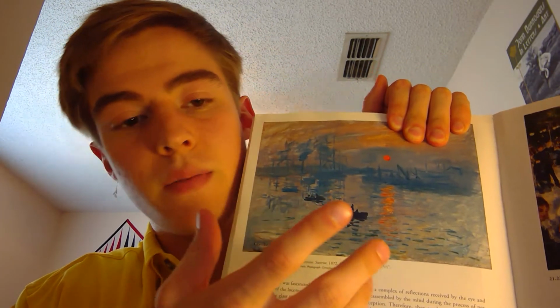Now, the boats, there are the three boats, and their relative size conveys a sense of depth. So we look here, so here's our frontmost one, and then they're all going to be about the same size, we would think, but they appear to be receding or perhaps going out to sea. We don't really know.